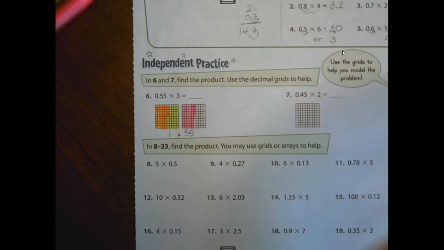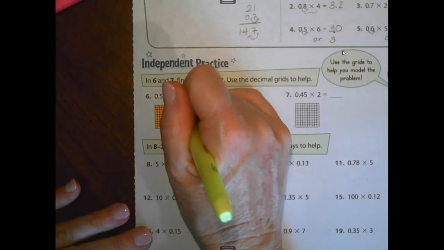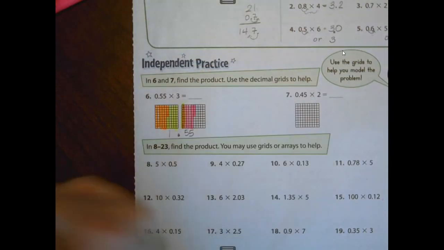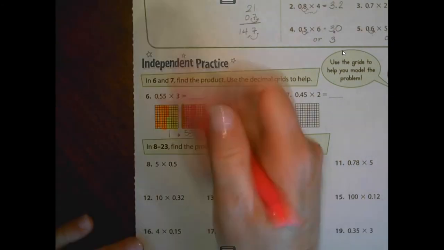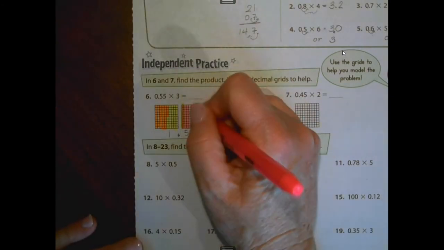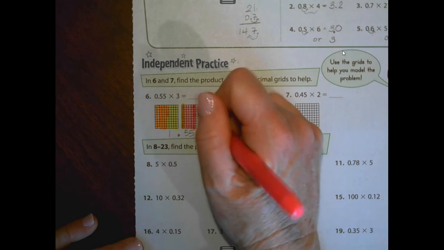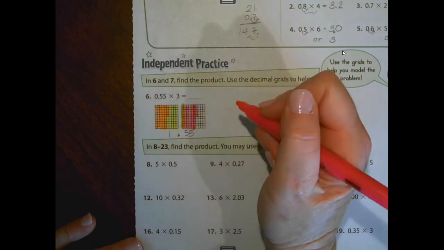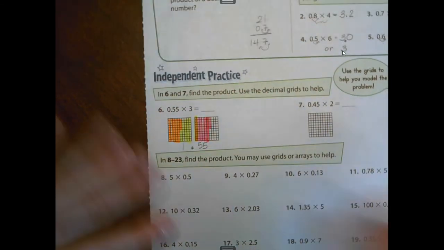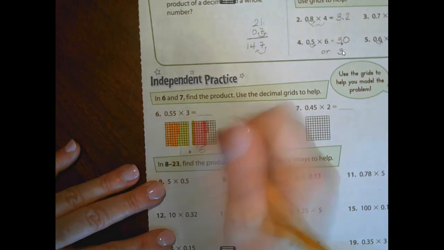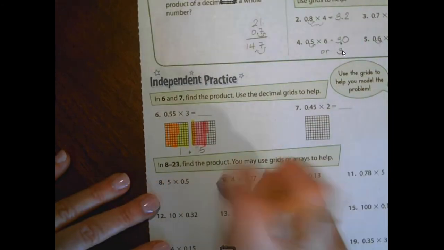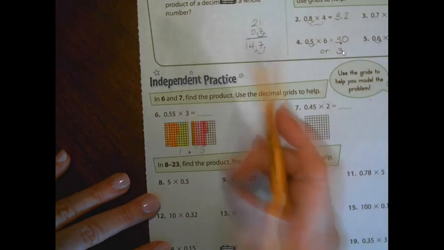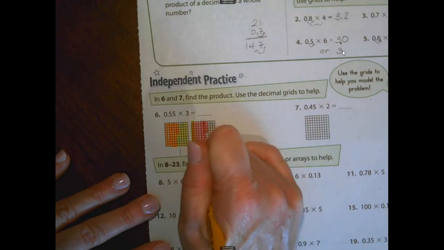Oh my goodness, look at that. That needed to be another row of yellow. And here I needed 5 rows. I'm one short. And here. All right. So no, it's not 55 hundredths. It's 65 hundredths. I have 6 columns and then 5 of another column. So 1 and 65 hundredths.